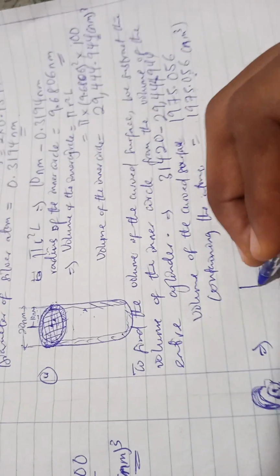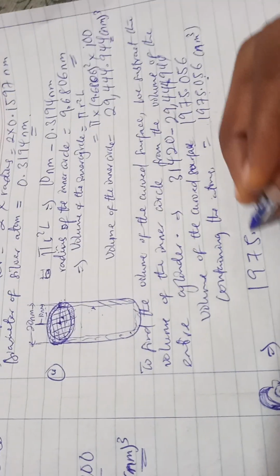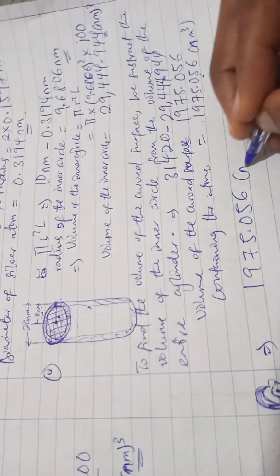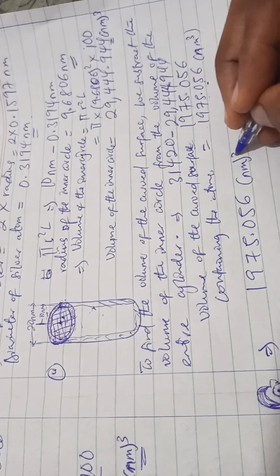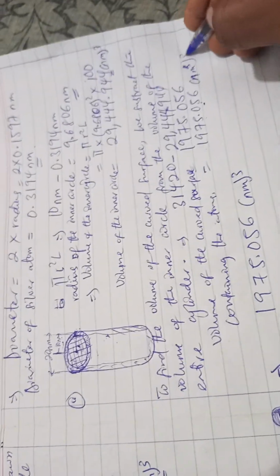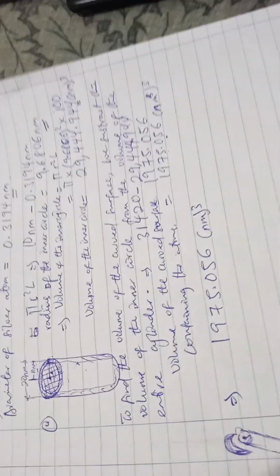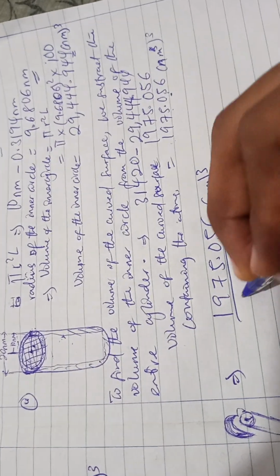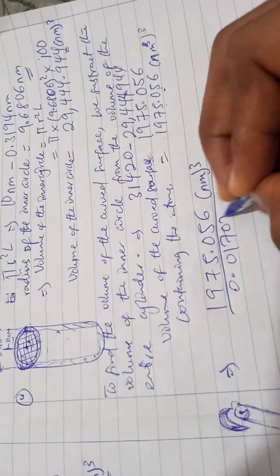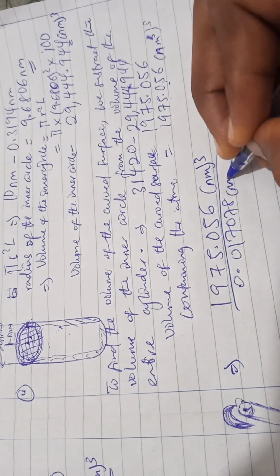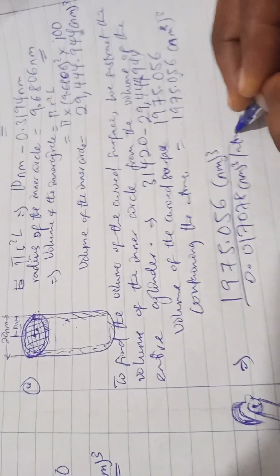So that will be 1975.056 nanometers cubed, and then we found the volume of one atom to be 0.017078 nanometers cubed per atom.